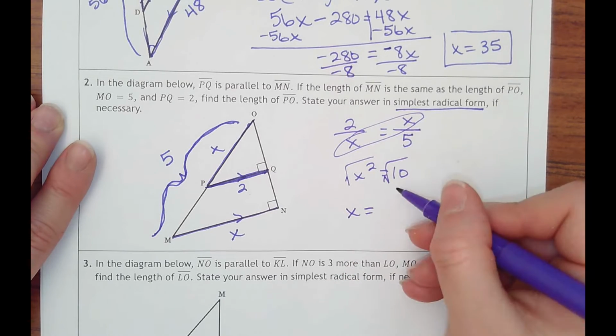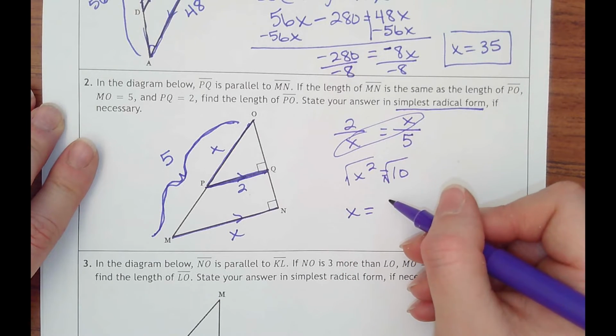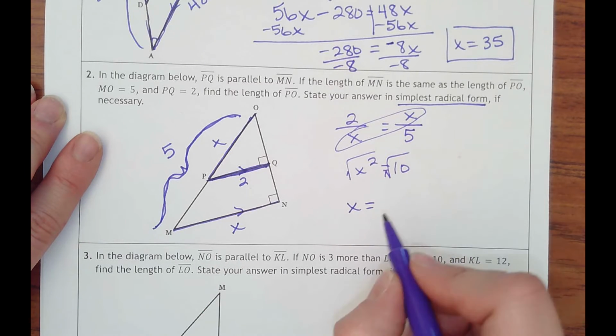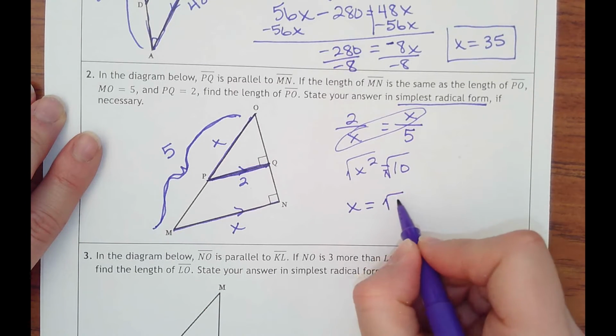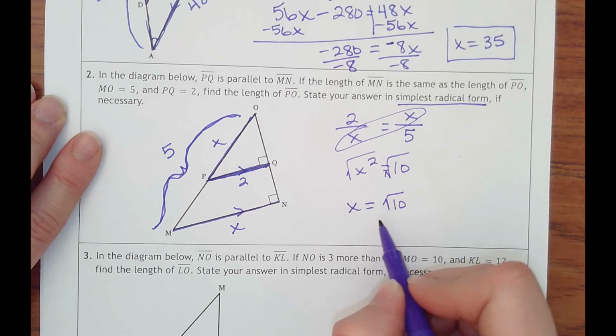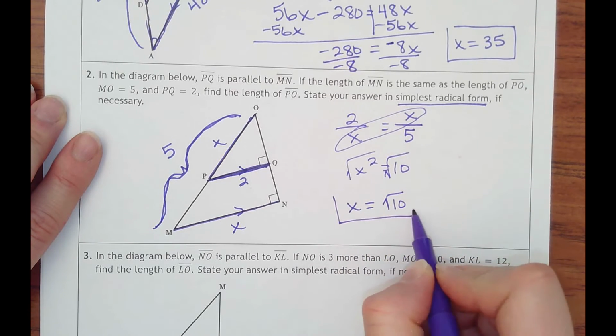It would be a positive and a negative square root of 10, but because we're doing a real world problem where it's some kind of unit of measurement, we can't get negative, so just square root of 10. 10 has no perfect square in it, like 4 or 9. Nothing multiplies to make it, so that would be our answer.